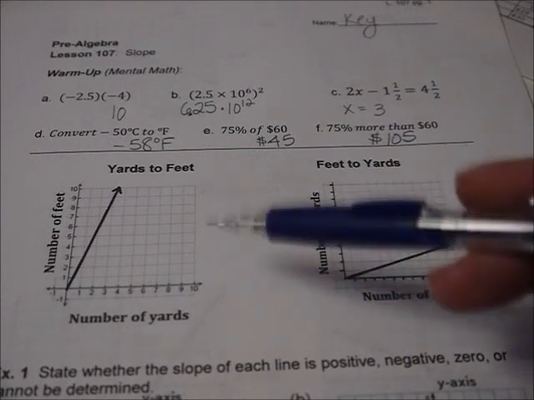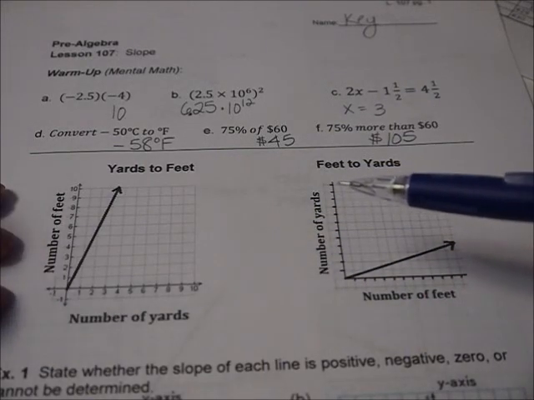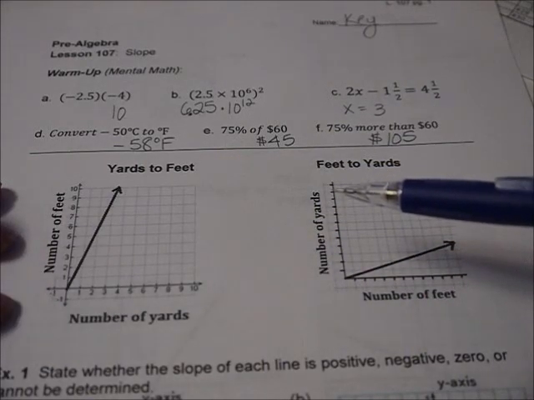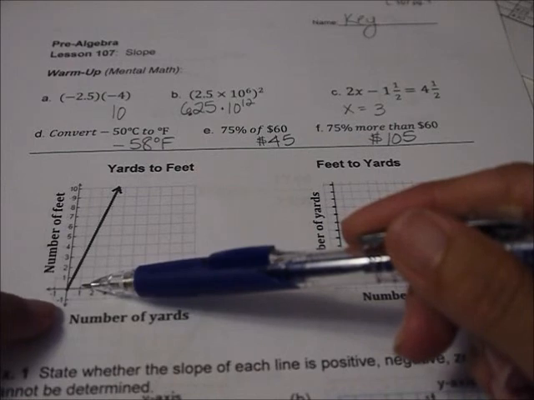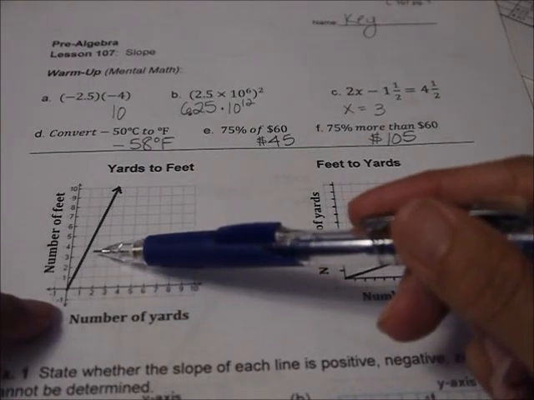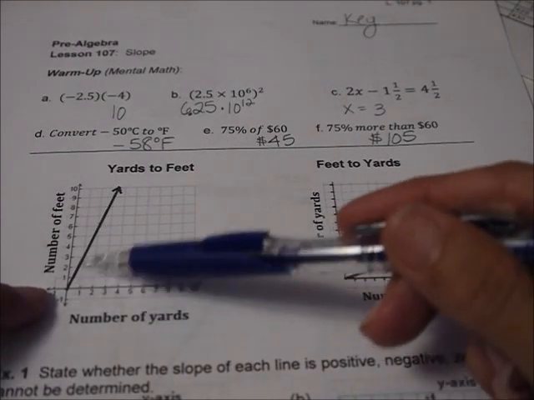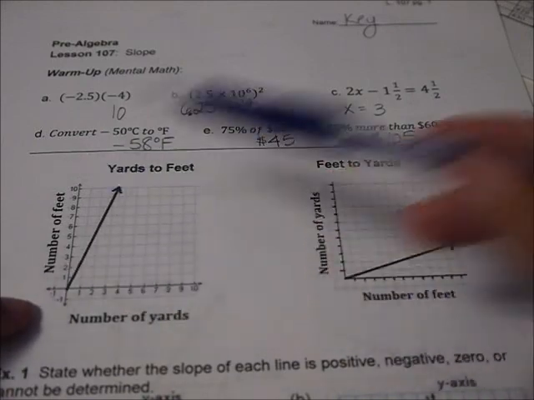Okay, now let's look at this. This is a graph of the number of feet that equal a given number of yards. So if you have 1 yard, that's 3 feet. 2 yards is 6 feet, and so on. So we've got yards and feet.